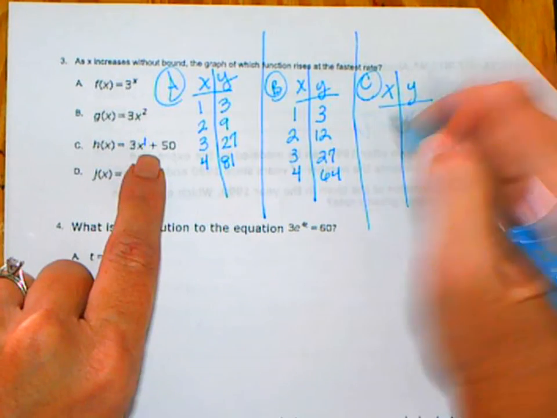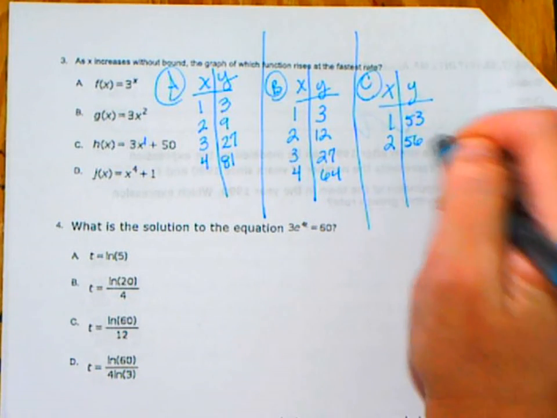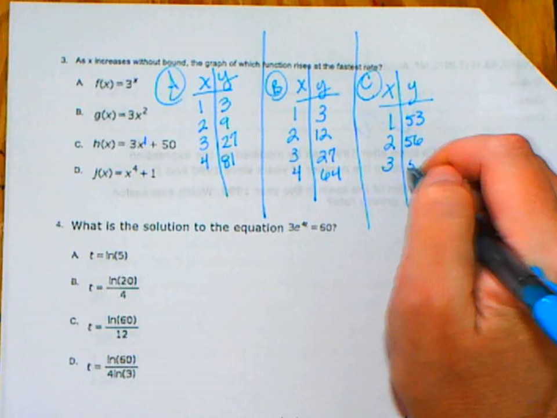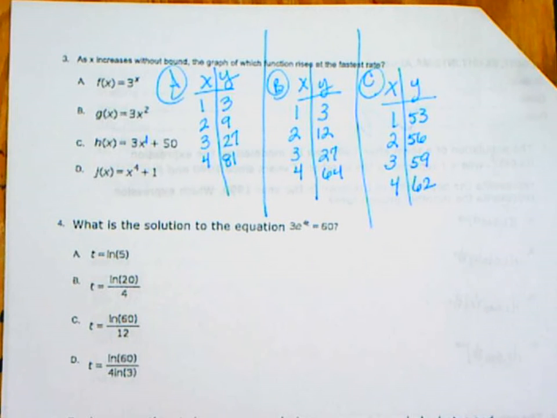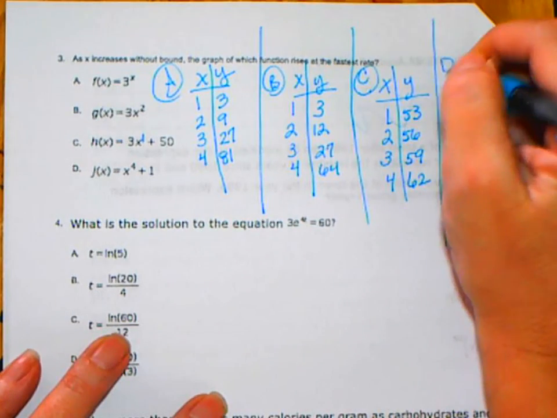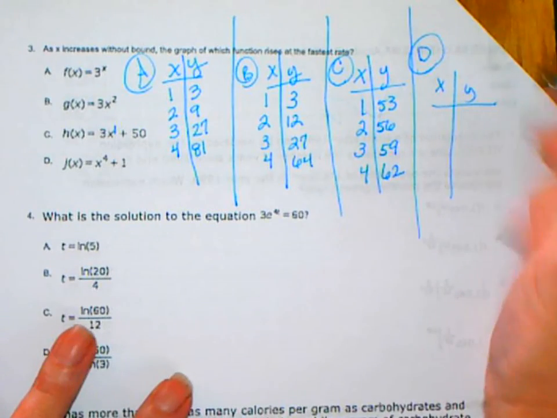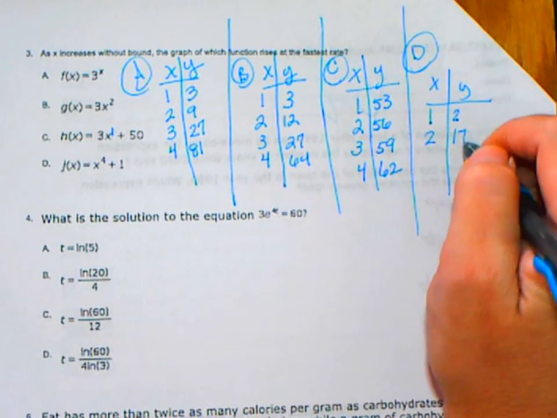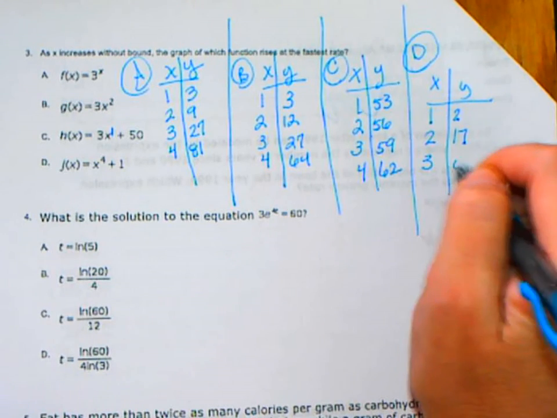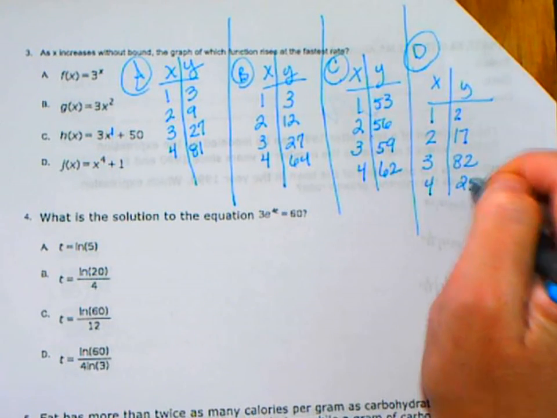So for C, when x is 1, y is 53. When x is 2, y is 56. When x is 3, y is 59. When x is 4, y is 62. I'm thinking C is not going to be the answer, but I'm just going to look at all of my choices first. For D, when I plug in a 1 for x, y is 2. When x is 2, y is 17. When x is 3, y is 82. When x is 4, y is 257.